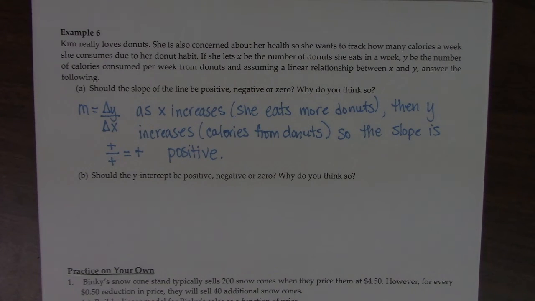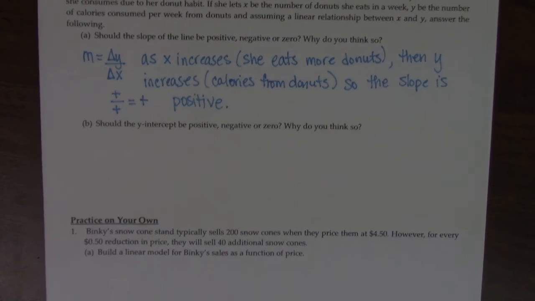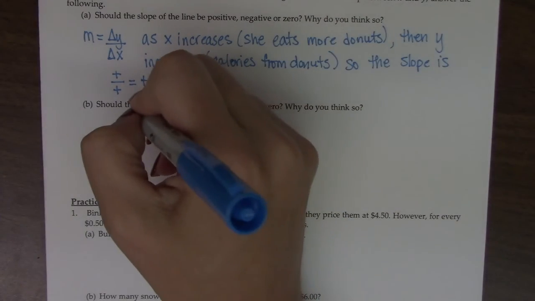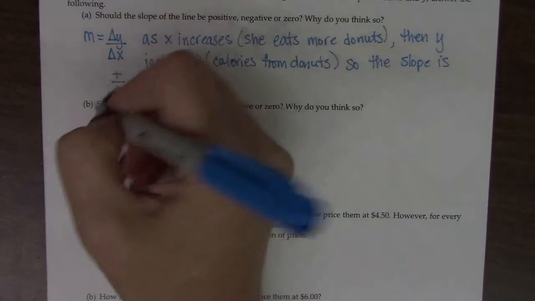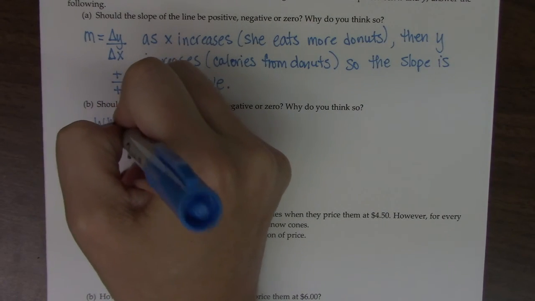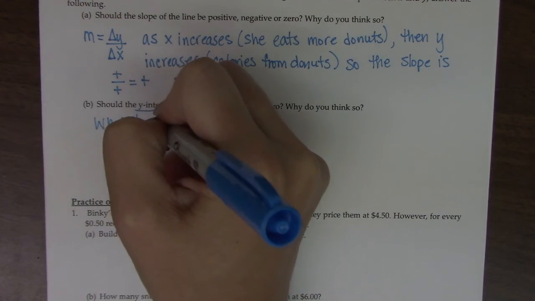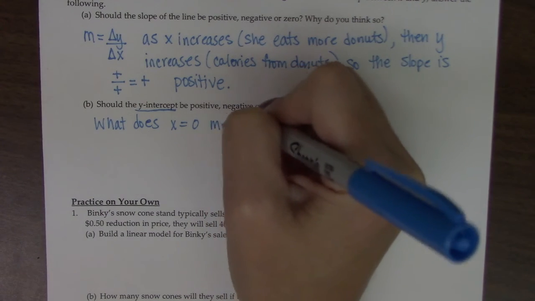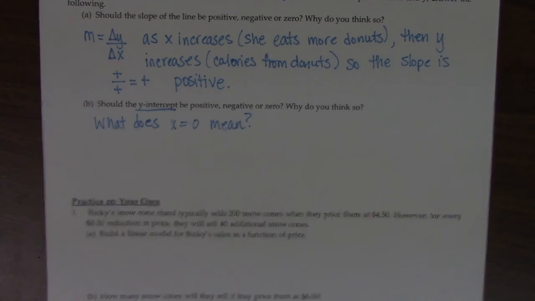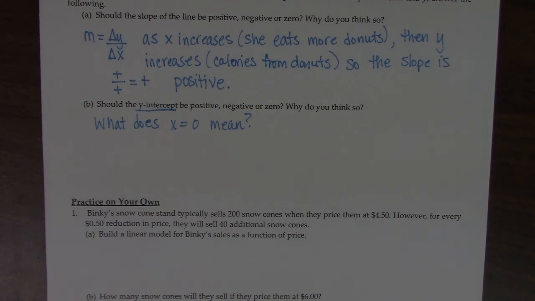The next question said, well, should the y-intercept be positive, negative, or zero? So what we're really asking when we ask about the y-intercept in a real world scenario type question is, what does x equal 0 mean, right? So in some scenarios, 0 might not make any sense, right?